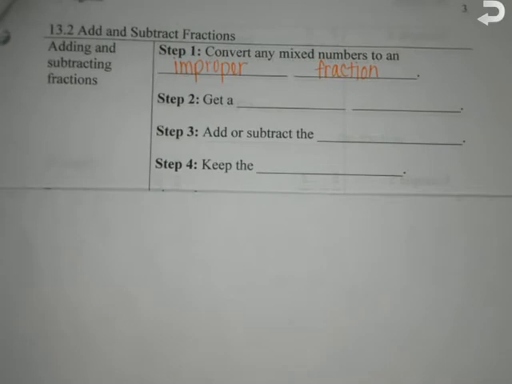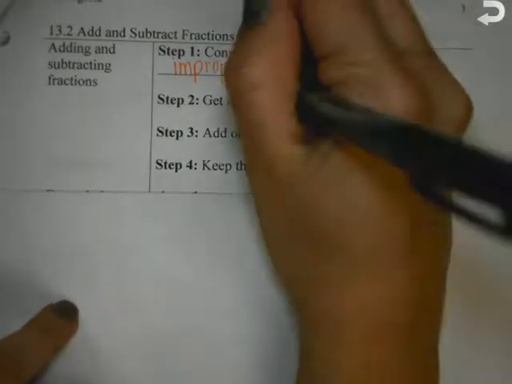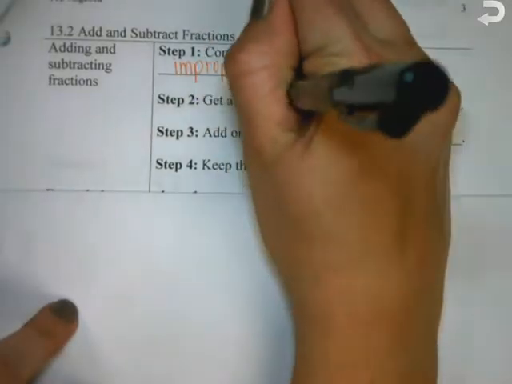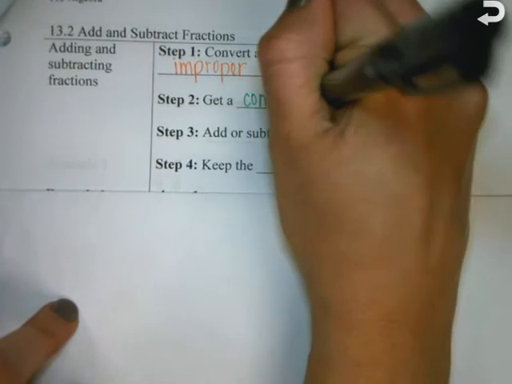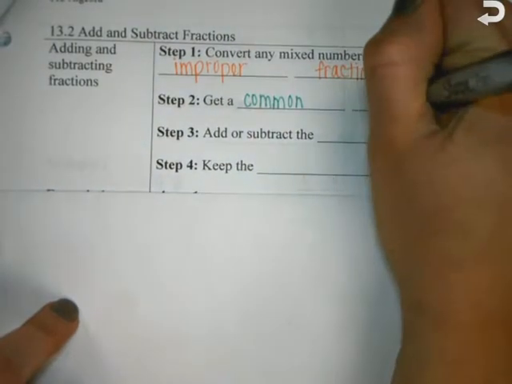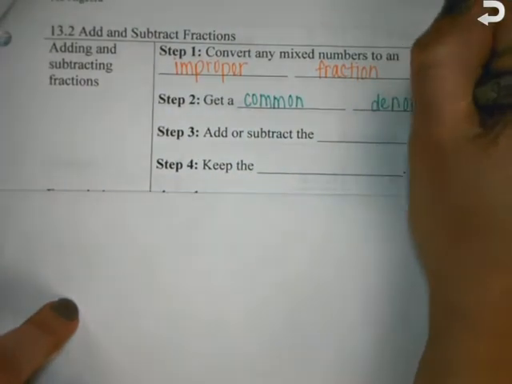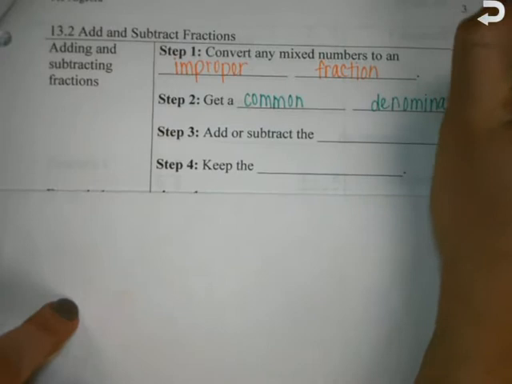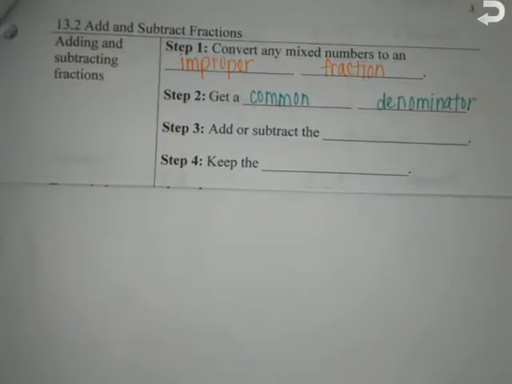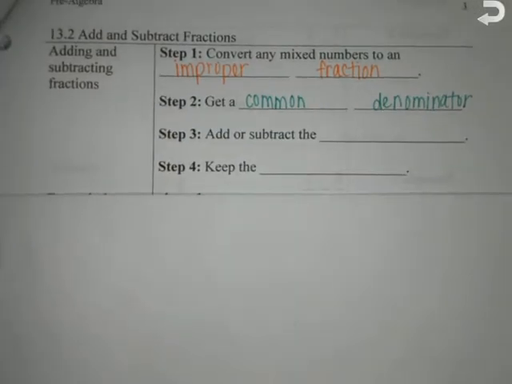Okay? So, step 2, after everything is in one fraction, we need to make sure that we have a common what? Denominator. So we need to get a common denominator. Okay, so we're going to get a common denominator for both fractions because remember we are adding and subtracting, not multiplying and dividing. So we need common denominators here.